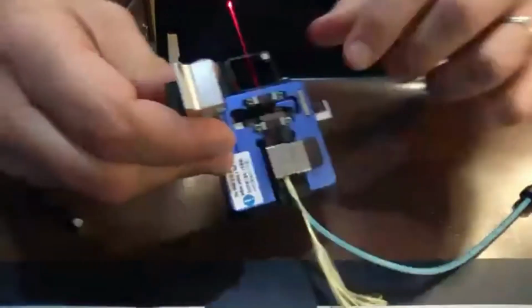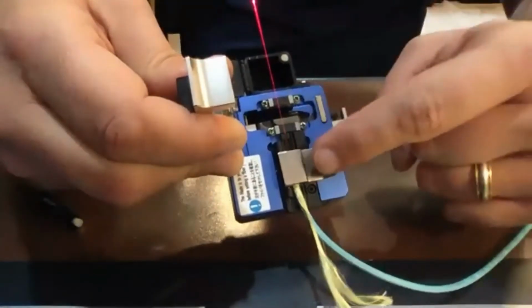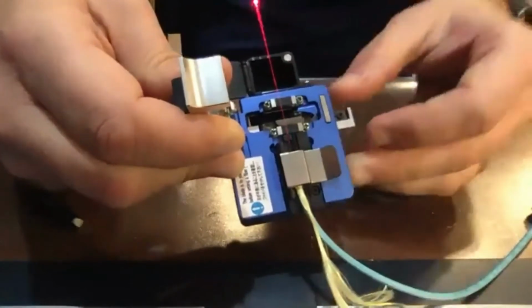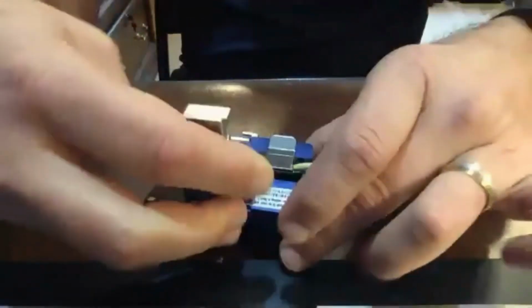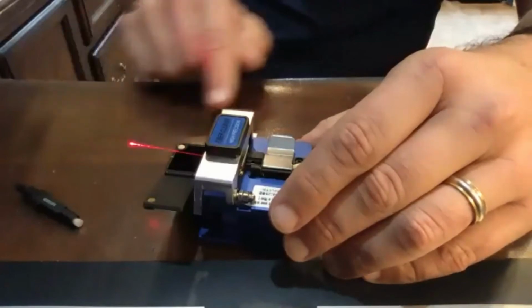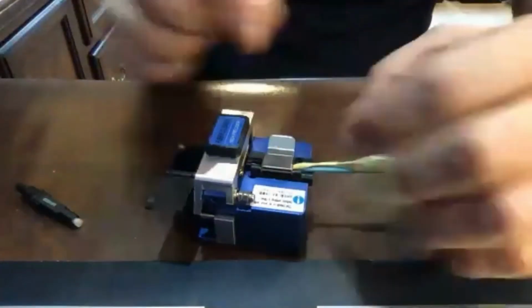You can see my fiber is laying down flat across these two plates here, and that's at the correct length, 28 millimeters from the end of the jacket to this little wheel that goes across and cuts it. Now I'm going to close the trap door. Okay, I'm going to cleave it. So now I've gone ahead and scored and cut the fiber.